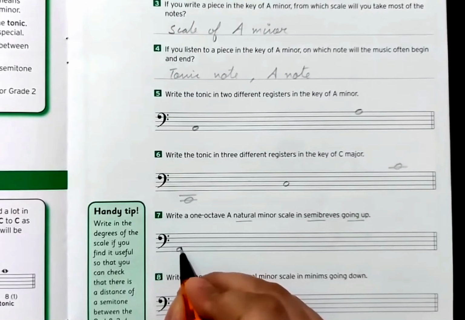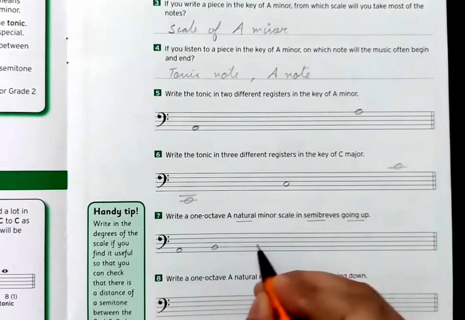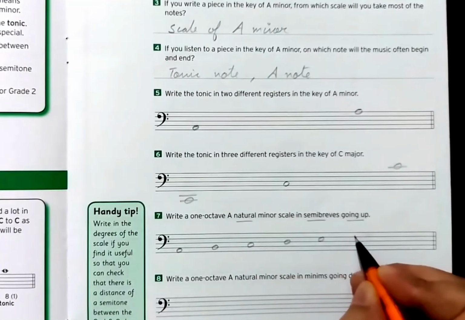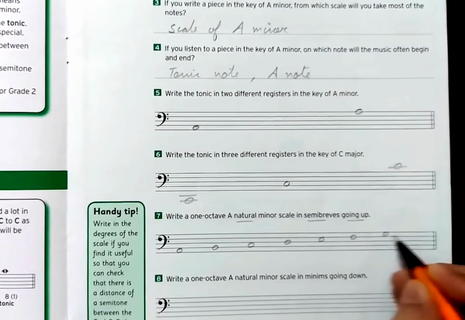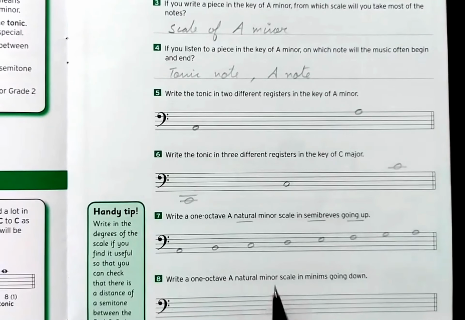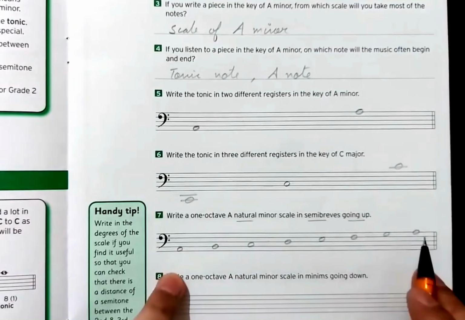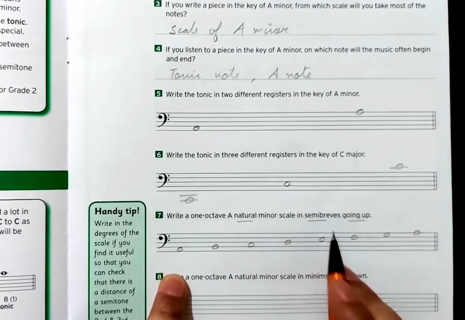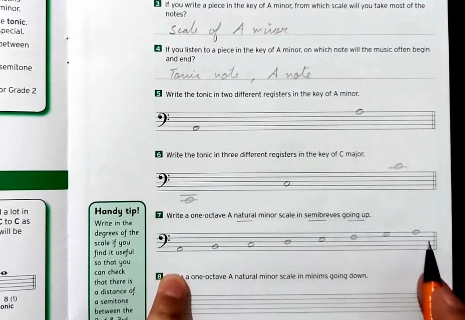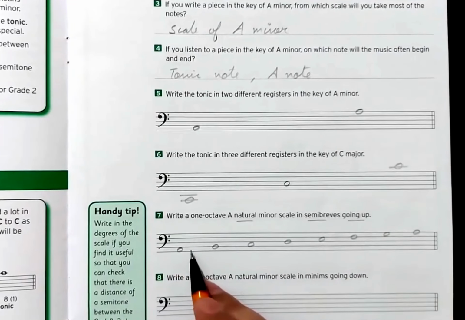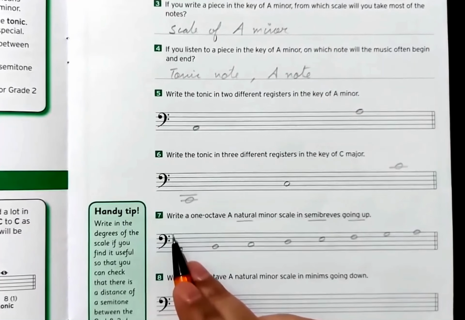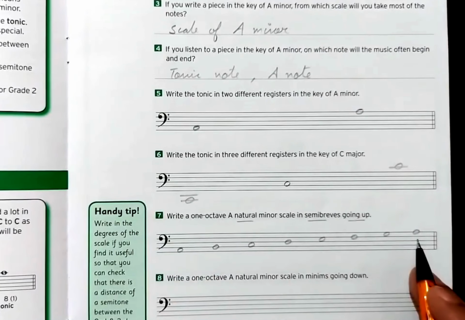This is A, B, C, D, E, F, G, and A. So we have done the A natural, we have done semibreves, and they are going up. Now in A minor, there is no key signature, which means there is no sharp or flat. That's why we're not putting anything over here.